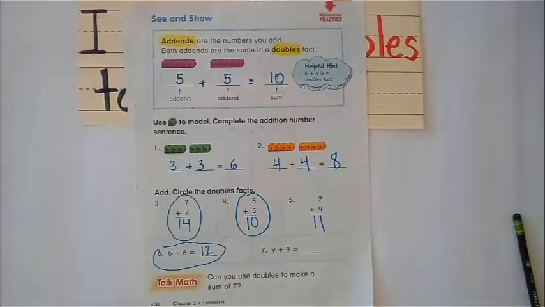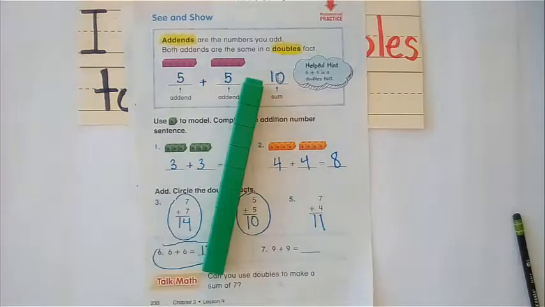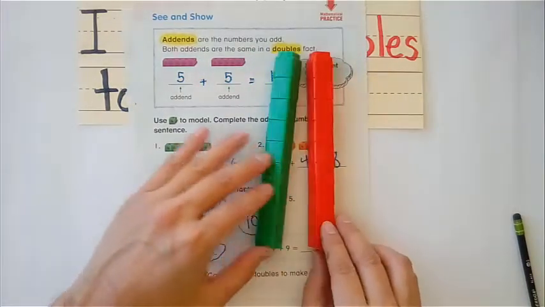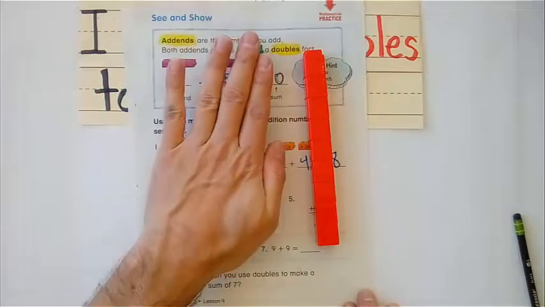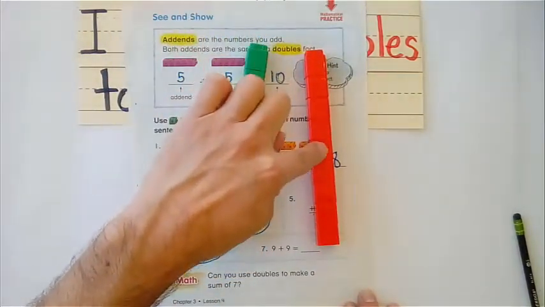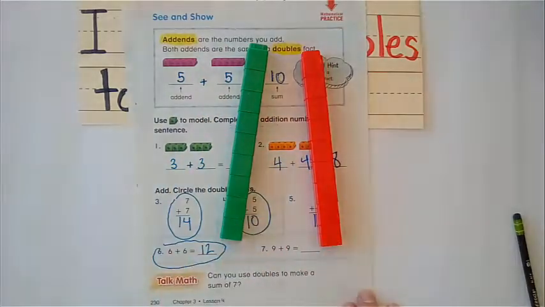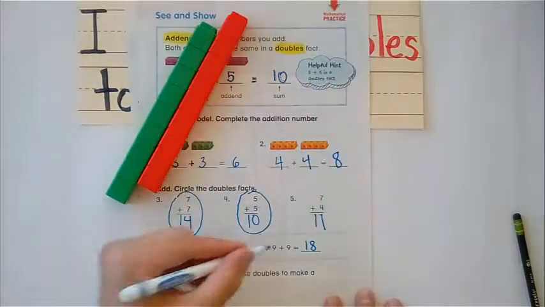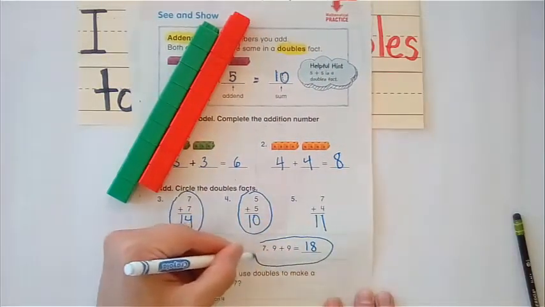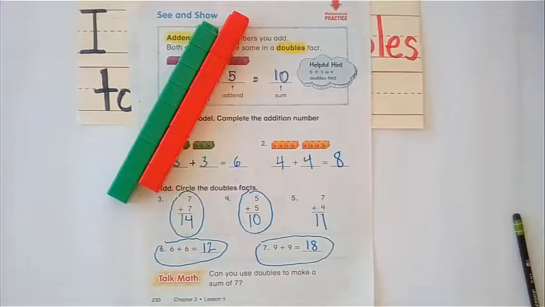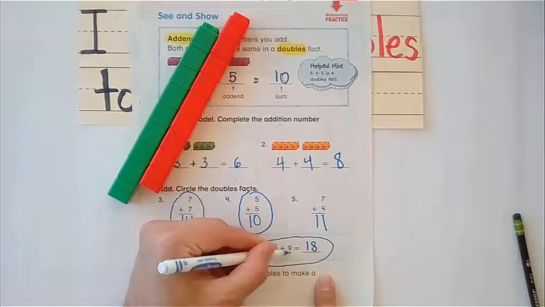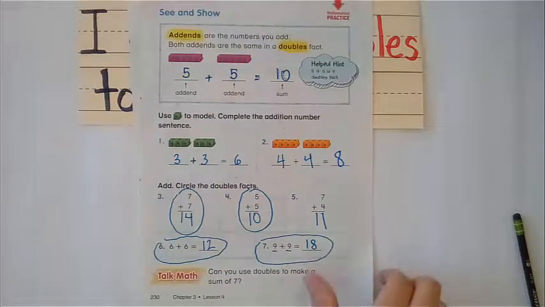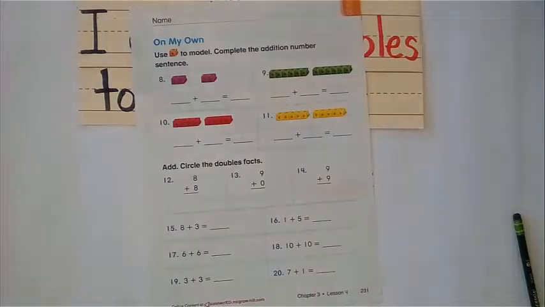If we have 9 blocks and then 9 more blocks, well, we know that they're doubles, so let's count. So I have 9, 10, 11, 12, 13, 14, 15, 16, 17, 18. I have 18 blocks. And we're going to circle that because it is a double. And how do I know it's a double? Because the add-ins are the same. Fantastic.